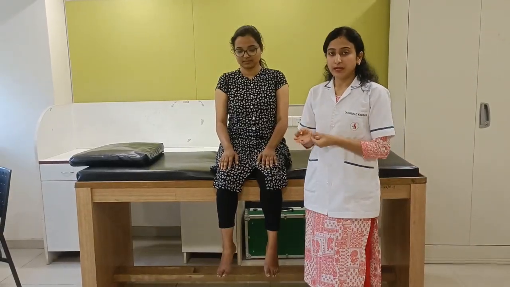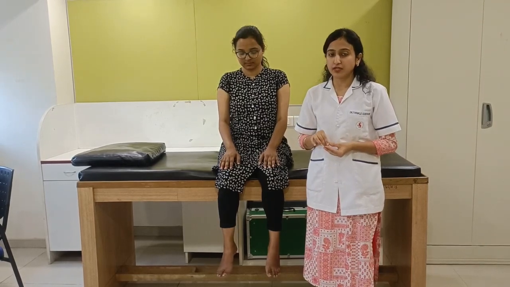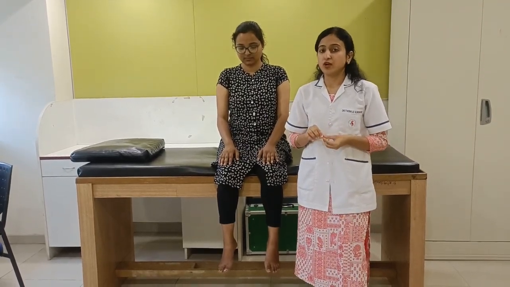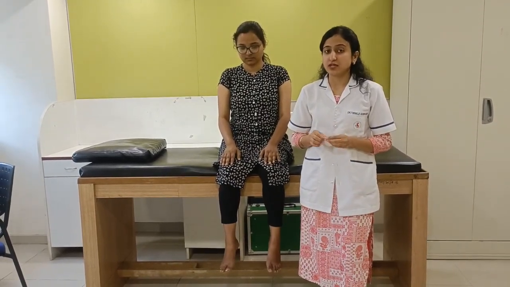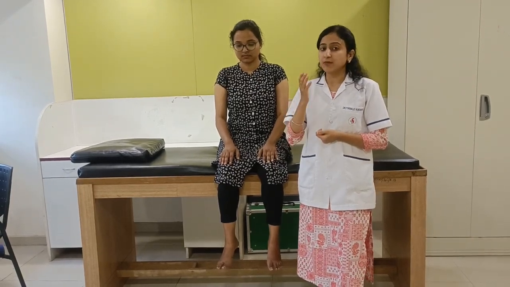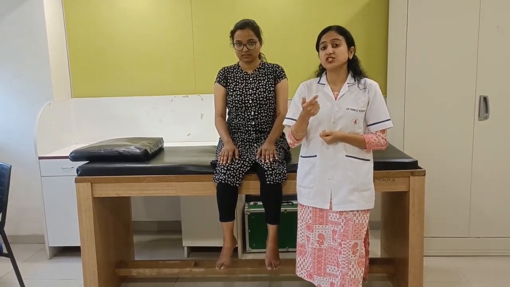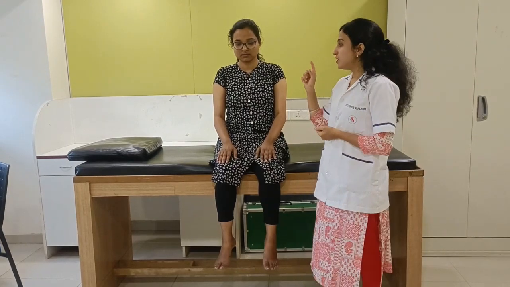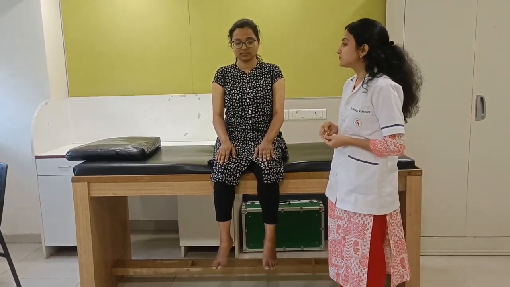Moving on to our third type of sensation, that is combined cortical. First sensation in combined cortical is tactile localization. Tactile is something related to touch, and localization is your patient should localize where the stimulus was given or where the patient was feeling the stimulus. So the procedure is same as that of light touch, but your question changes. So you will ask your patient to first close your eyes.